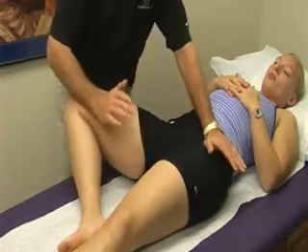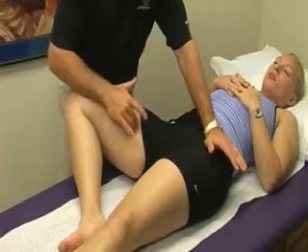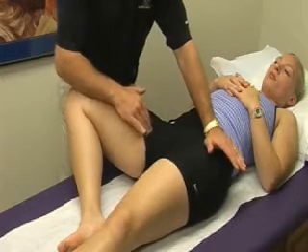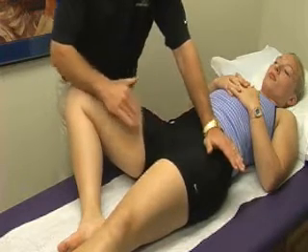And from this position too, you can have them push against your arm, and that makes that adductor tendon just pop right up, and then you can palpate that tendon right into its origin.